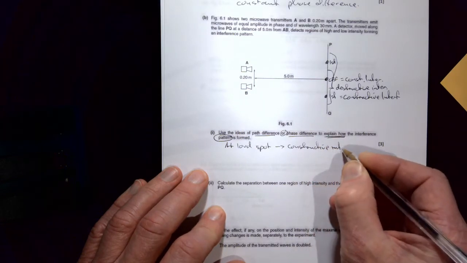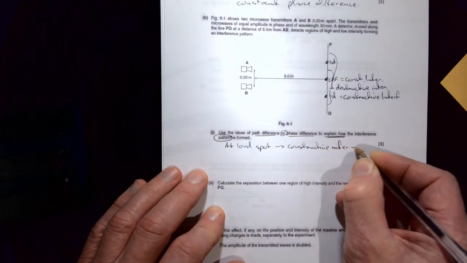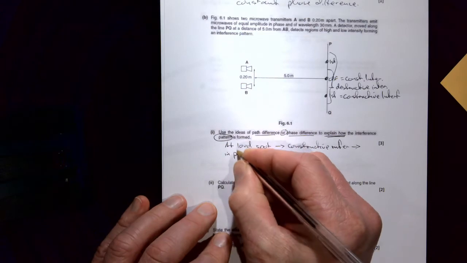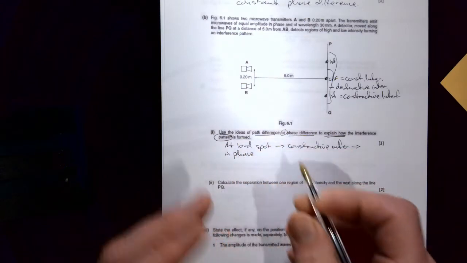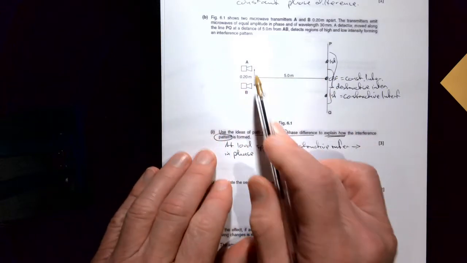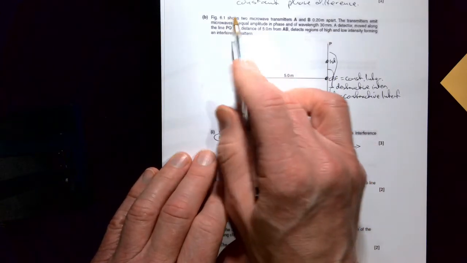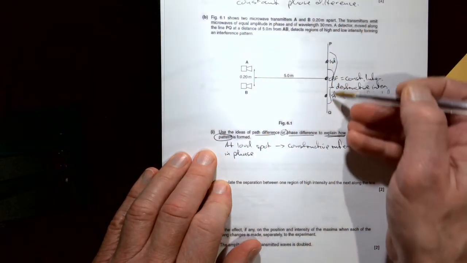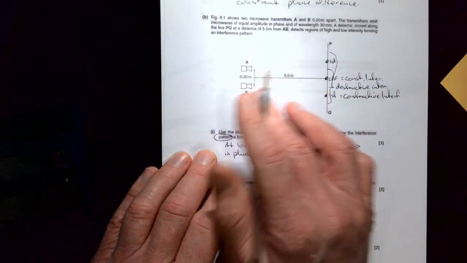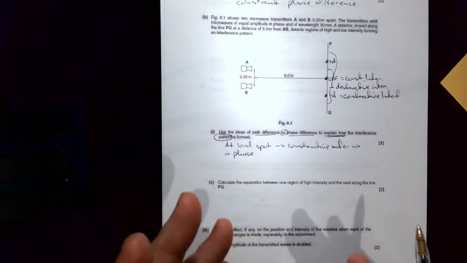Again, don't just put arrows, but you're making it short for you to have a shorter video. Why do you get constructive interference? Because they are in phase. And some people try to talk about these changing and stuff. No, they're steady. You are moving a detector along here. You're not changing anything about that. It doesn't mention those being changed. So don't assume stuff, don't make stuff up.